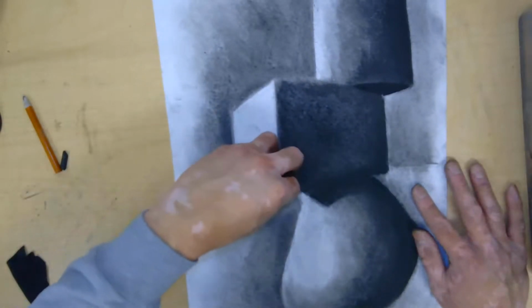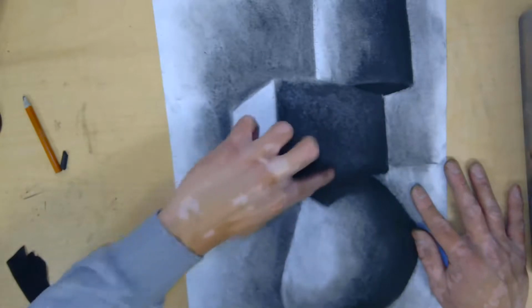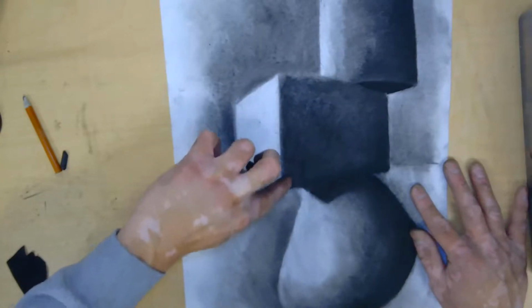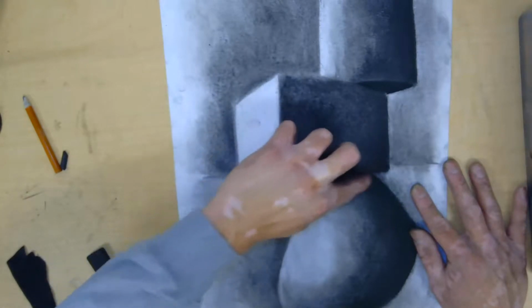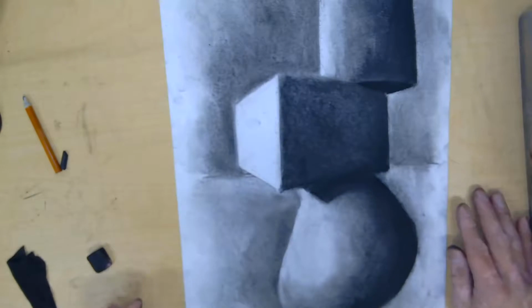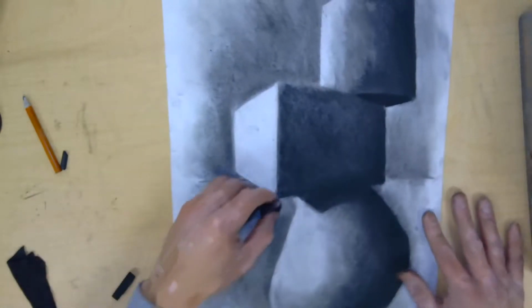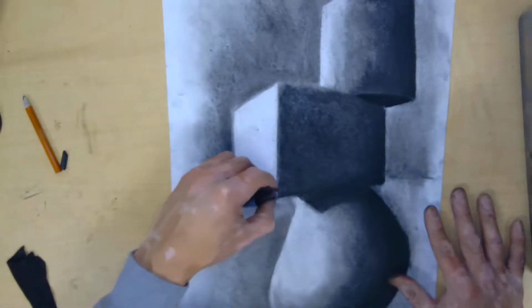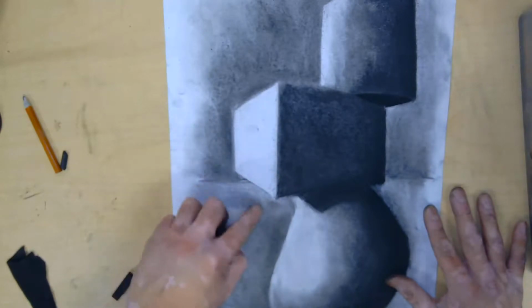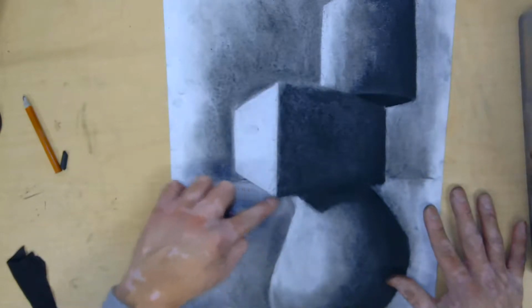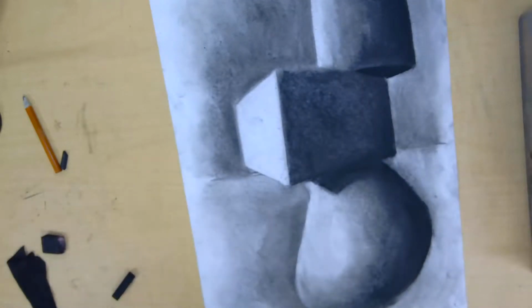And then I need to fix my cube here while not creating a line, which can be tough sometimes. One second, let me grab a tool.